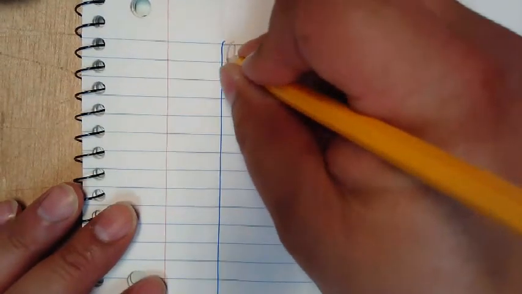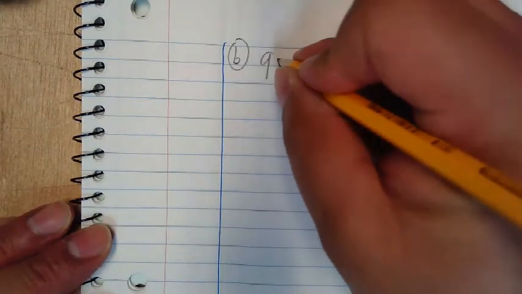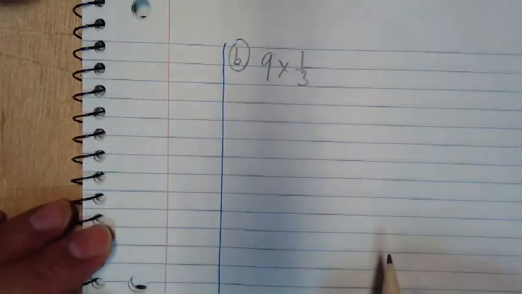Look, people, when you take the test, if you don't want to draw area models, that's fine. If you understand this, you do it whatever way feels best for you. But make sure you understand what's going on, okay? Anyways, letter B. We have 9 times a third.